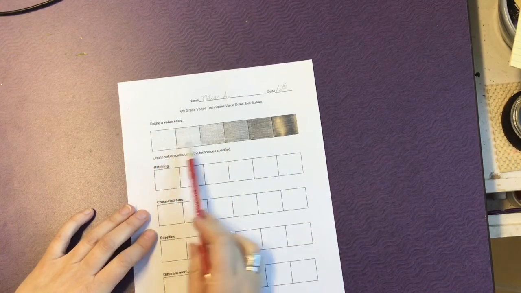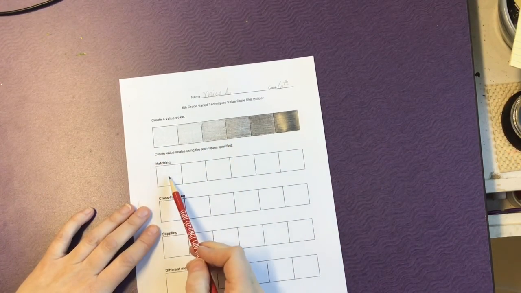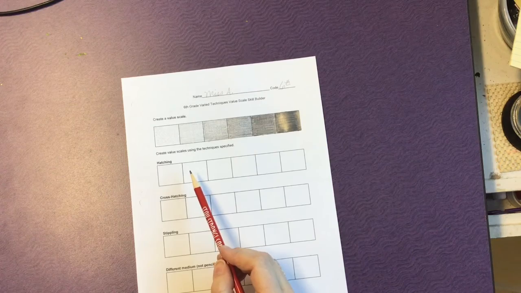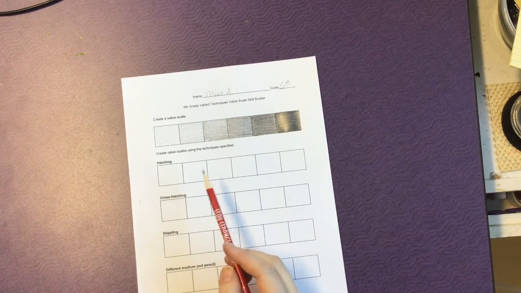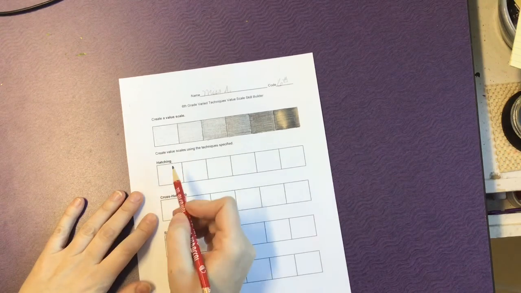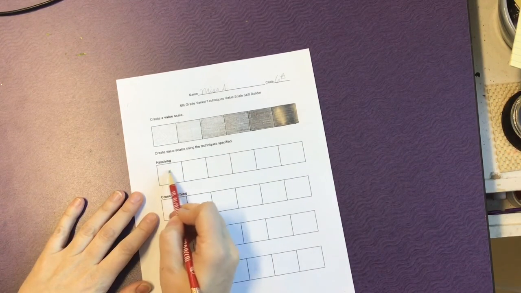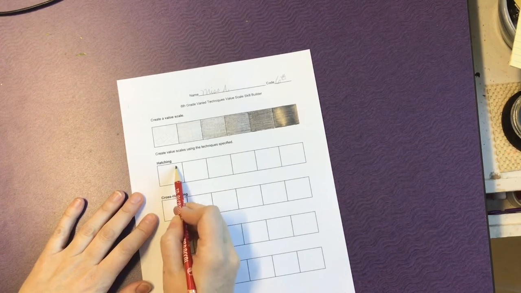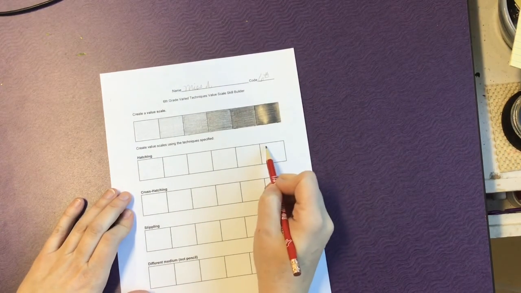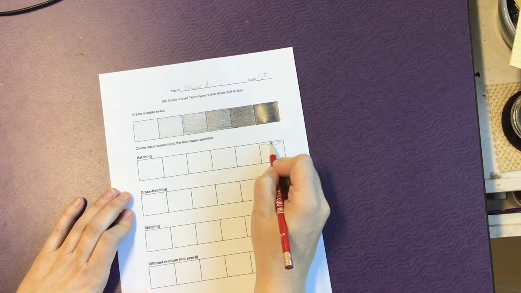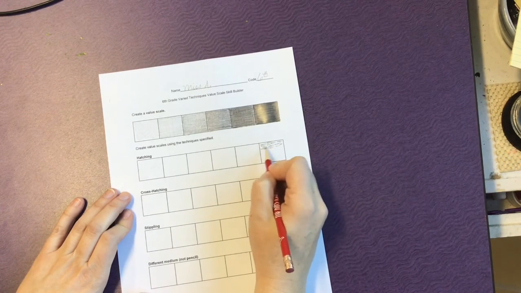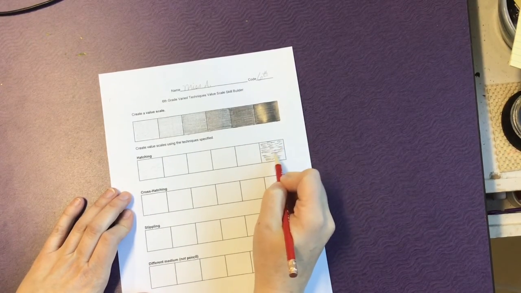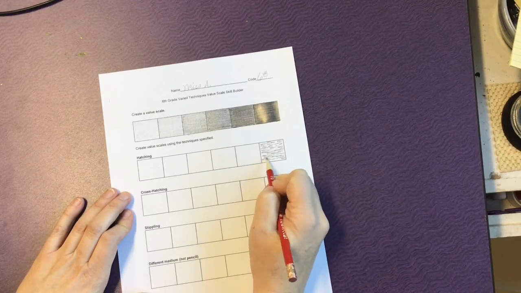All right, once you have completed your value scale in pencil above, then you're going to create a hatching value scale. Hatching is actually just making lines short and all in the same direction. So you would have your hatching lines all either horizontal or all vertical or all diagonal, but all in the same direction. As you get to the other end, you'll obviously have darker lines, and they will also be a lot closer together. They may overlap some, but they're still going in the same direction. So this will take some time to fill this in, but short little strokes.